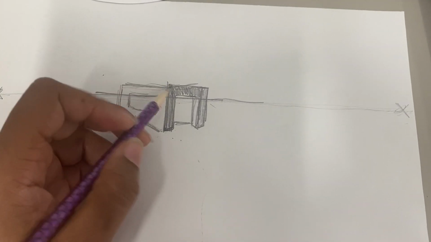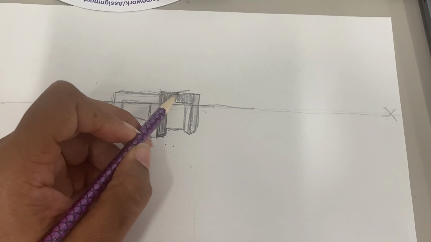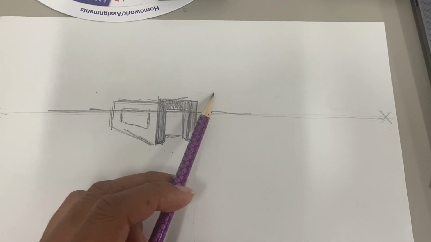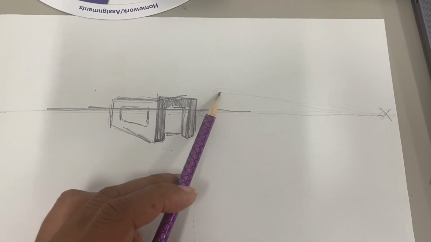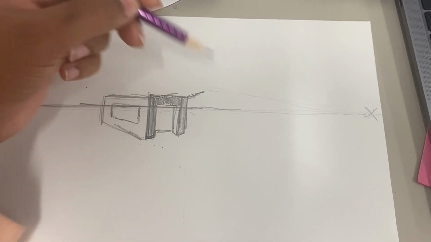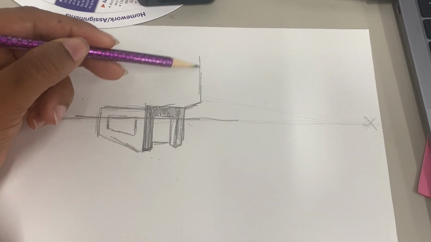And then there's going to be this diagonal line that is going to come right over here, off into the distance for this first block here.